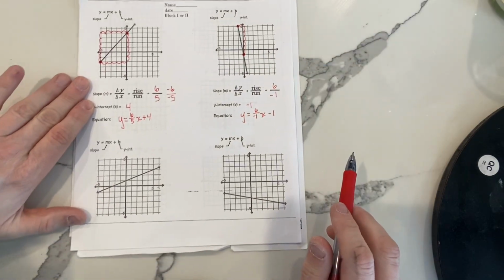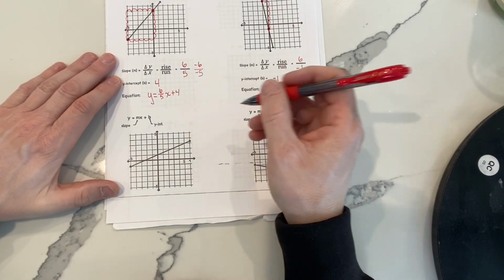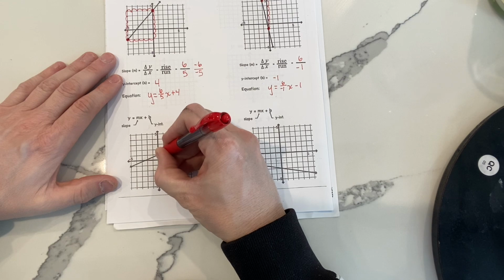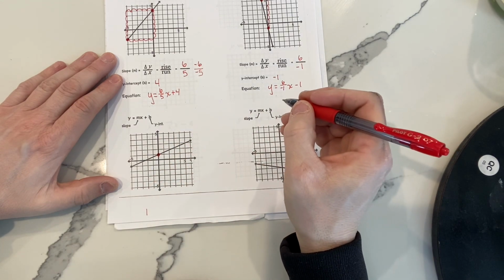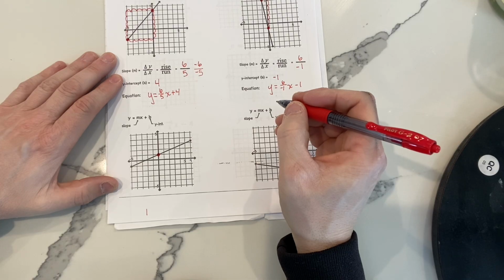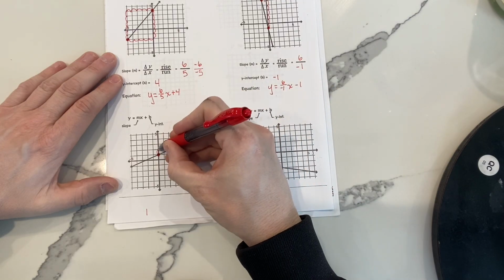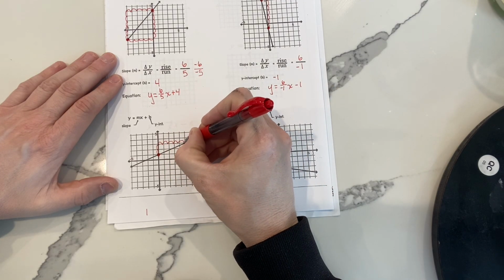So let's go to this one right here. And now we have to find the y-intercept again, which is right here. So we know that that's a +1. And it looks like it goes through here. Let's find out. 1, 2, 1, 2, 3, 4, 5.